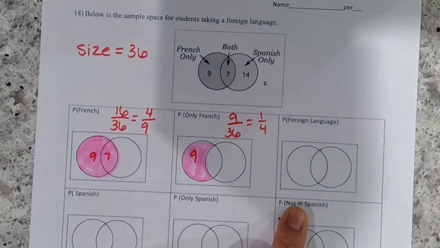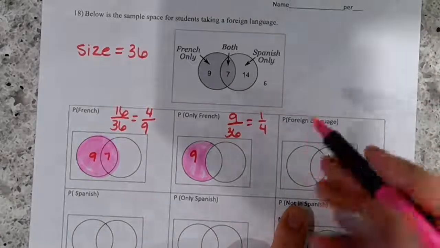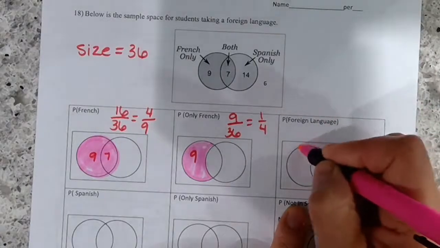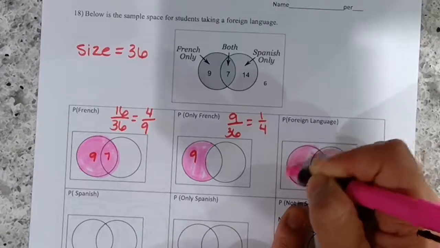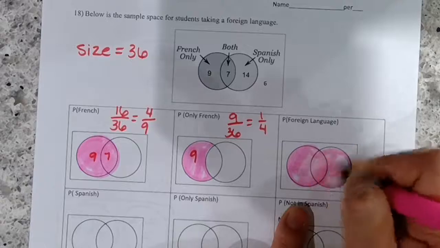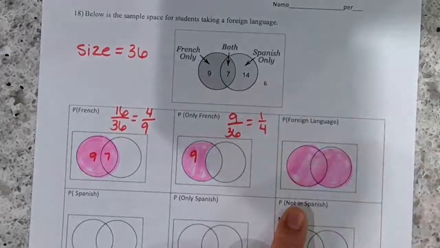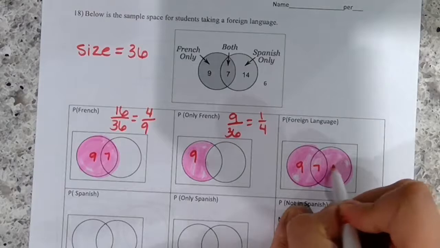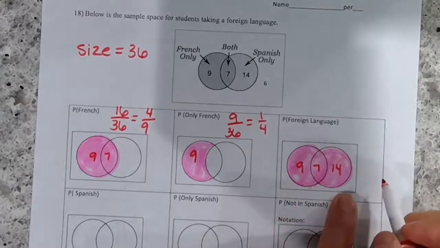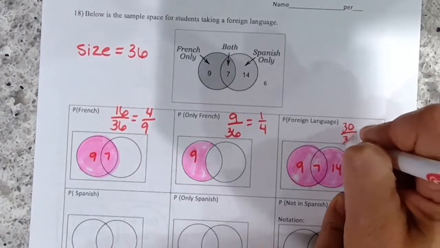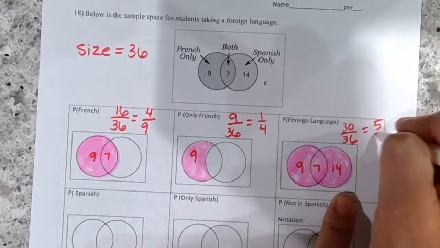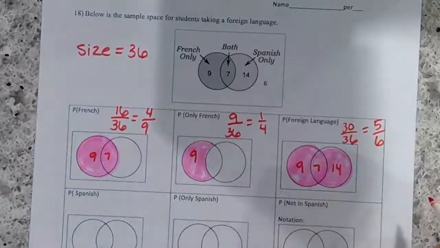Probability that they're taking a foreign language is going to be all of these, okay? So even if they're taking 2 languages, they're still taking a foreign language. So that's going to be the 9, the 7, the 14, or easier said, there's 6 that don't, it's 36, so it's going to be 30 out of 36. And again, always just reduce your fraction.